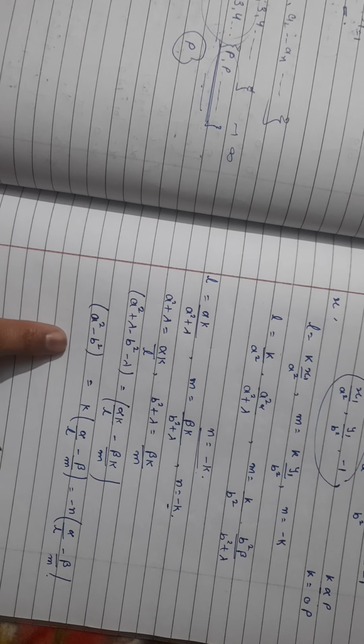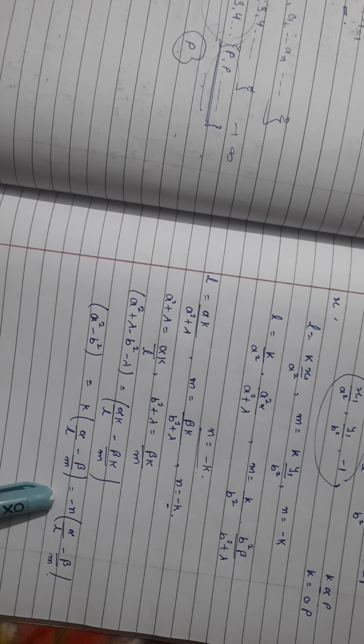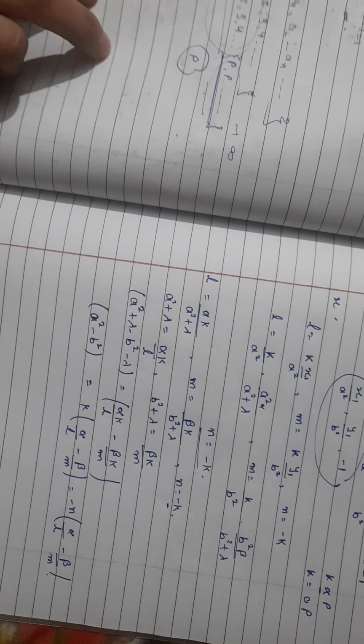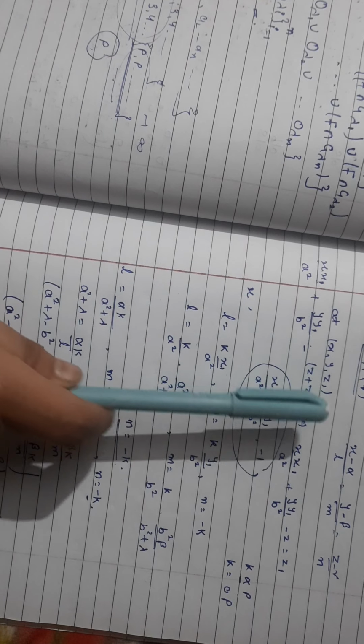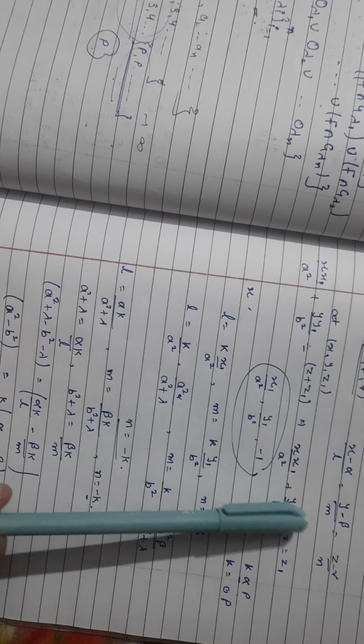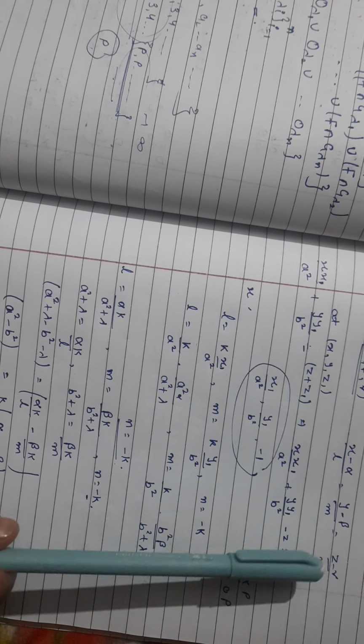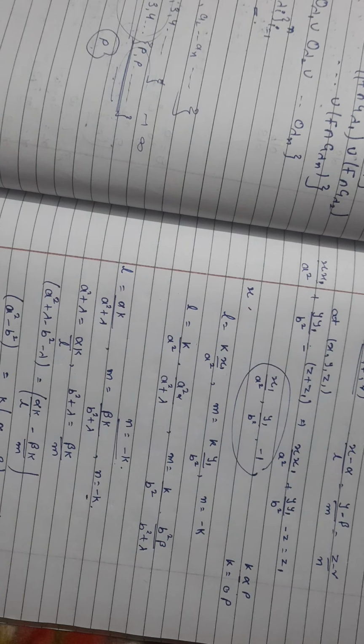a square minus b square equals to minus l alpha by l minus beta by m, and from this equation the value of l is x minus alpha, value of m is y minus beta, and value of n is z minus gamma.